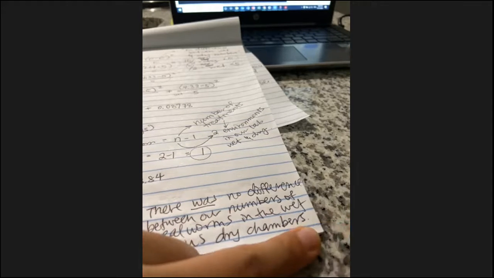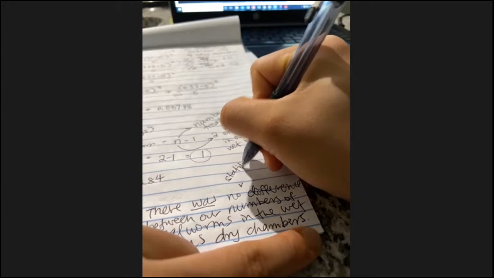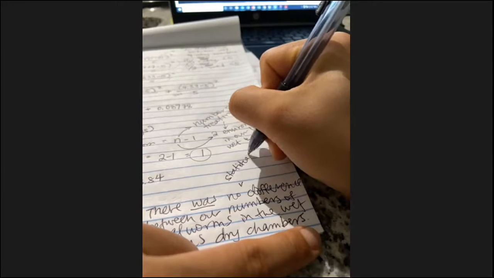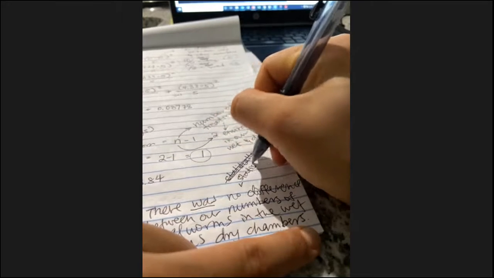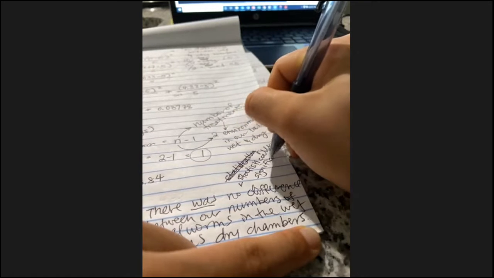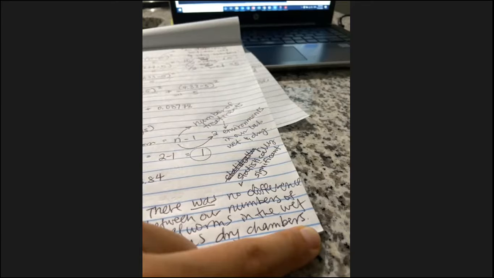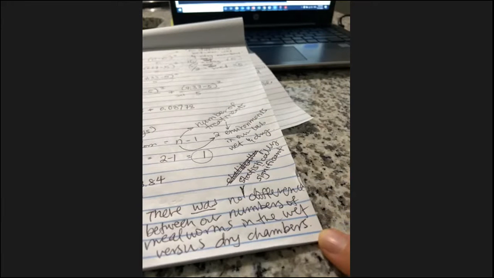right? If you want to be really statistically correct, you would say there was no statistically, wow, spelling's hard. There was no statistically significant difference. Right here, there was no statistically significant difference between our numbers of mealworms in the wet versus dry chambers, right? That means that we were still close enough to 5.5 that we basically still had 5.5.